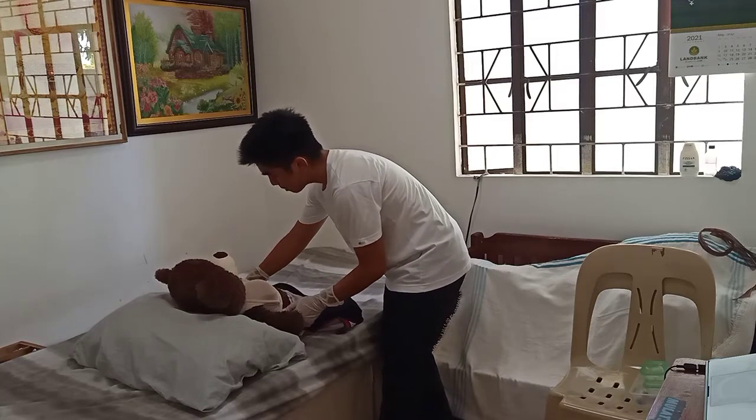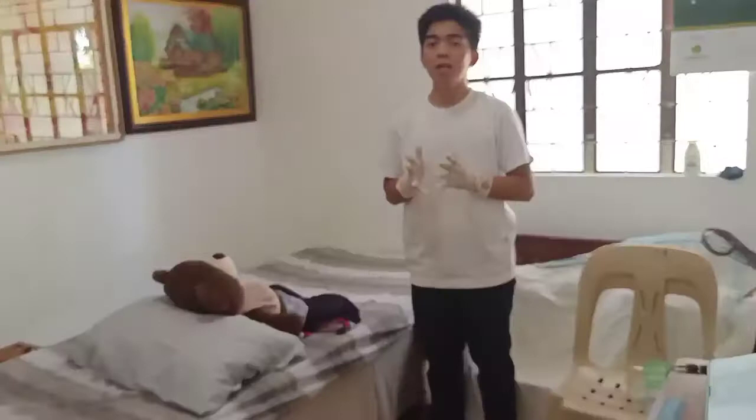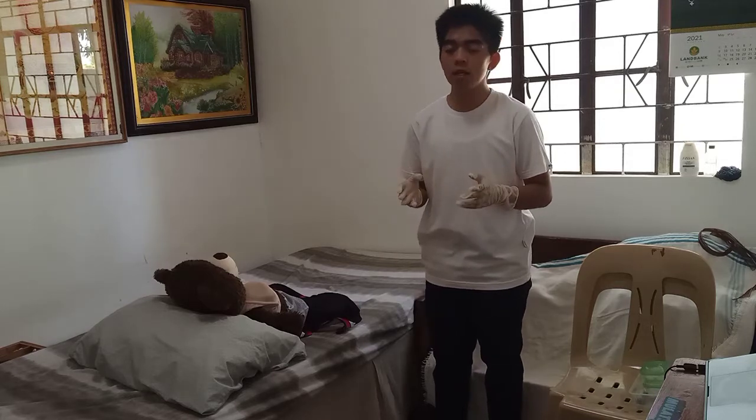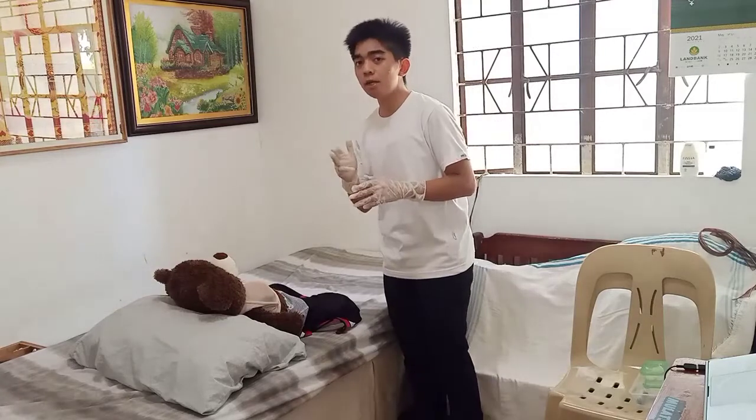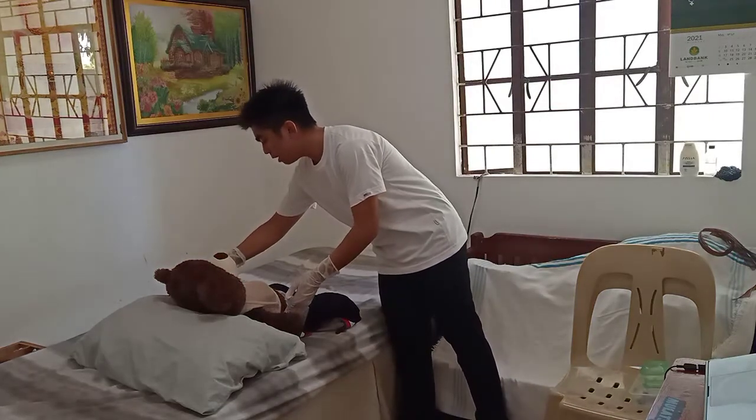Okay, so in the palpation of the breast of the client, we can use 3 different techniques. It can be the circular, the wedge, or the vertical strip pattern. But today, I will be using the circular pattern. Okay, so we start palpating again using the finger pads of our fingertips. We start on the axillary area.